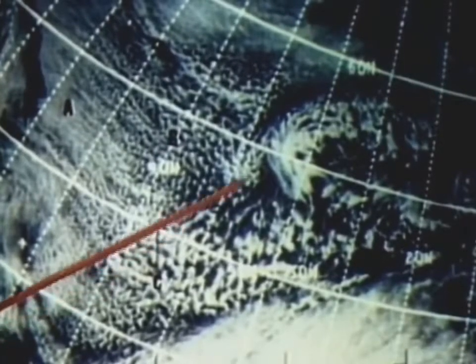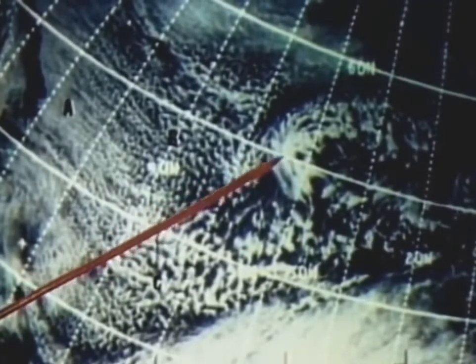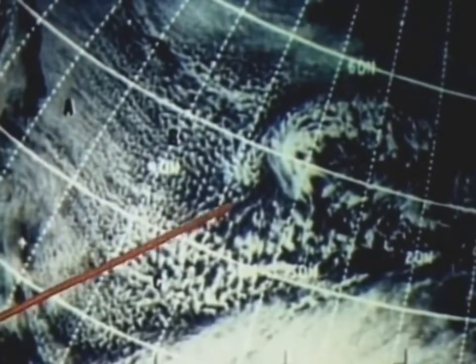For instance, this cloud pattern up here once again indicates vorticity. Cloud patterns out here indicating low-level cyclonic flow. A cloud pattern down here indicating a polar wind max. From a satellite, the whole cloud pattern is there.